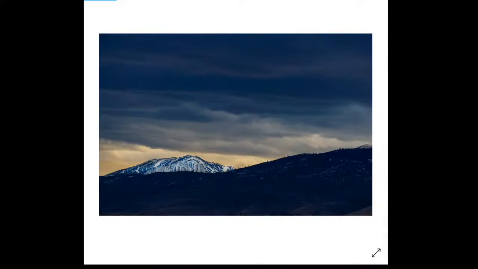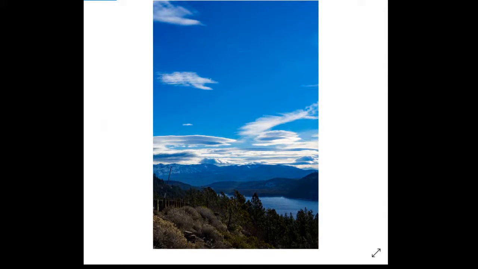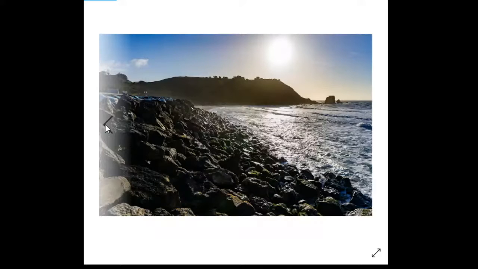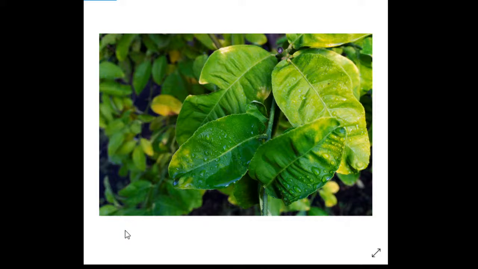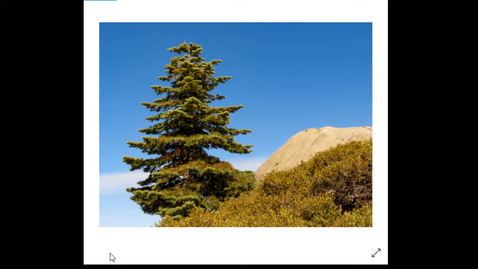But let me recap where we are so far. We have looked at our 5 pictures, and they were Distant Ski Haven, Crystal Lake Sunrise, Don't Stare into the Sun. Here, get that so you can see it. Citrus Leaves in Morning, and Yosemite Skies. Those were the 5 pictures this week, and those will be up on Monday.